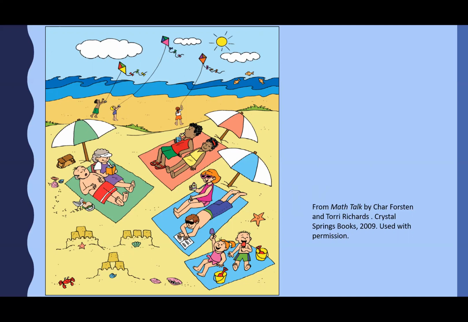At this point, we can now do some comparison. Are there more people flying kites, or are there more people on blankets? Turn and talk with your partner. How do you know that? And so then by looking at their towers, they can see partner B's tower is much longer than partner A's tower. So we can see there are more people on blankets today.